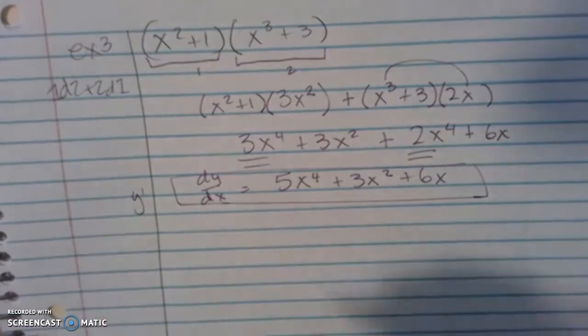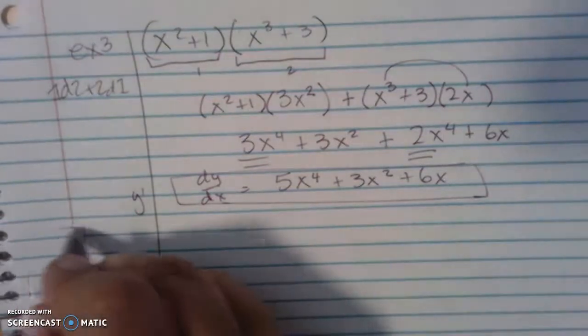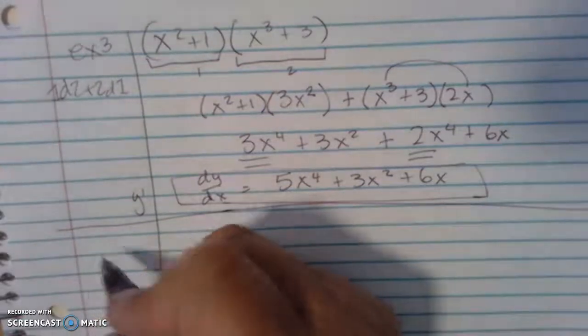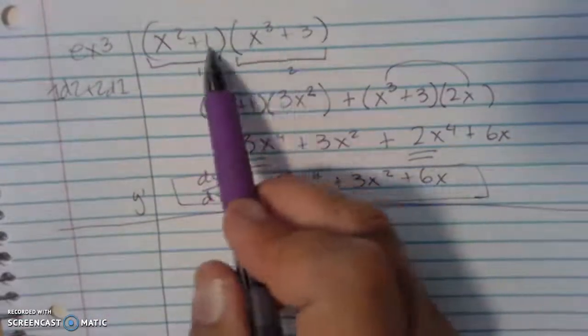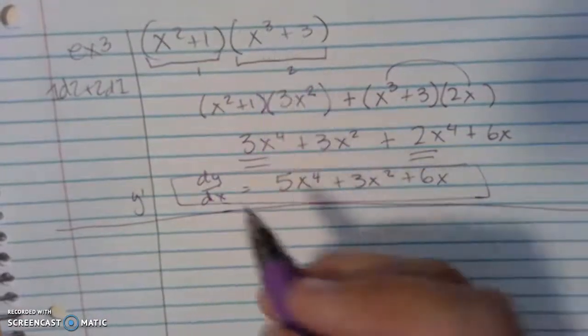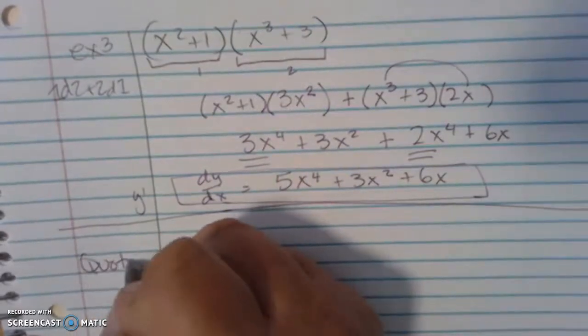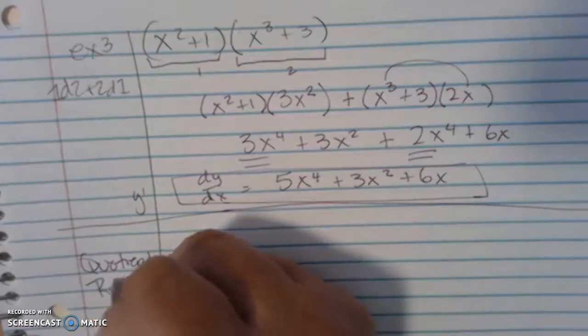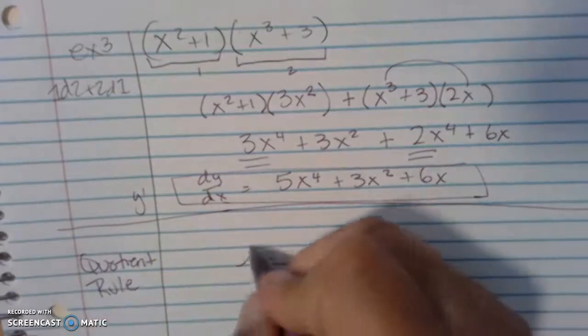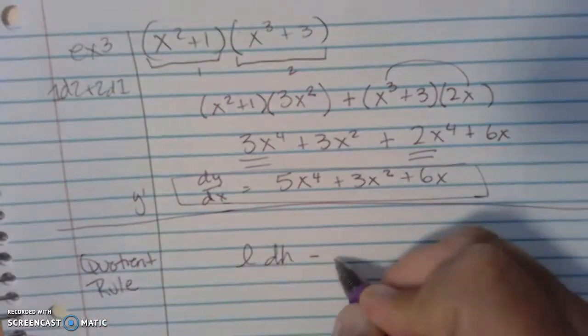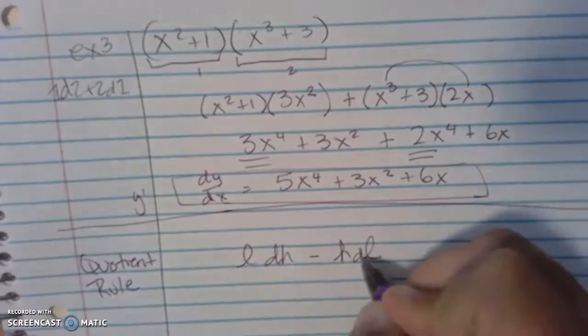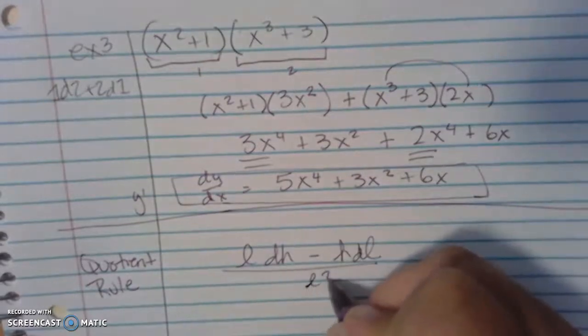Let's look at our next rule. Because we talked about if we have two things being multiplied together. What if we have two things being divided? We have something called the quotient rule. The quotient rule. That's low d high minus high d low all over low squared.